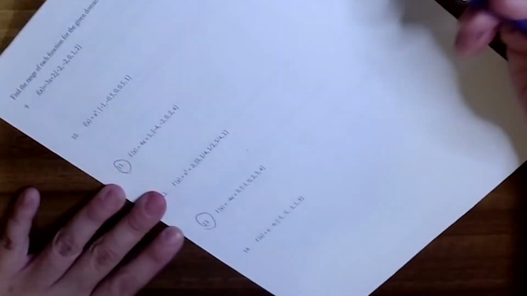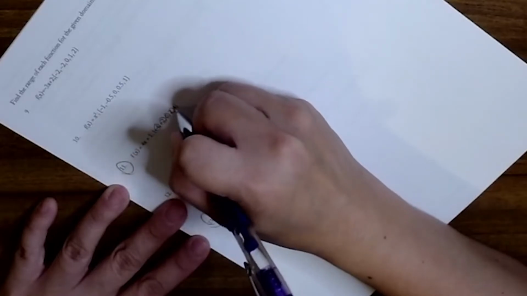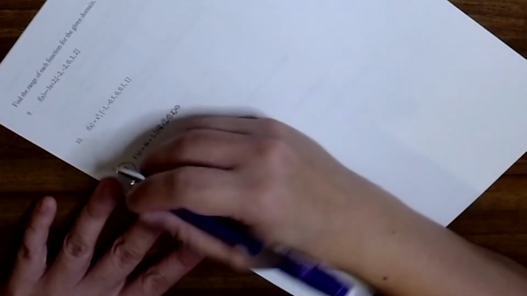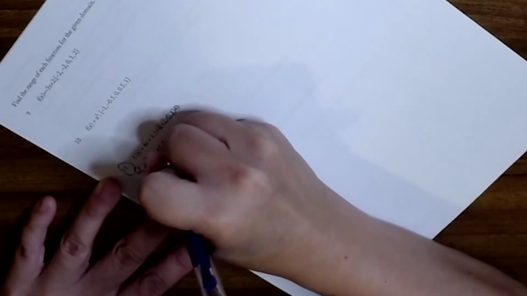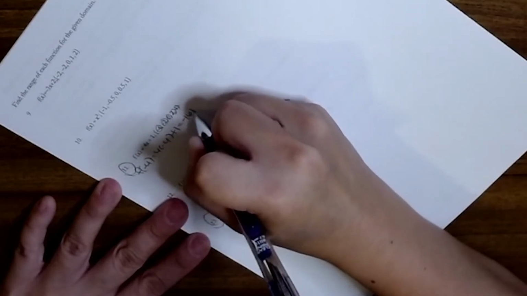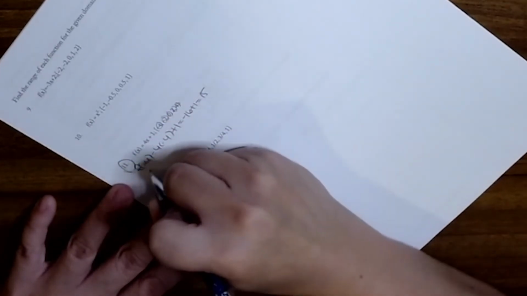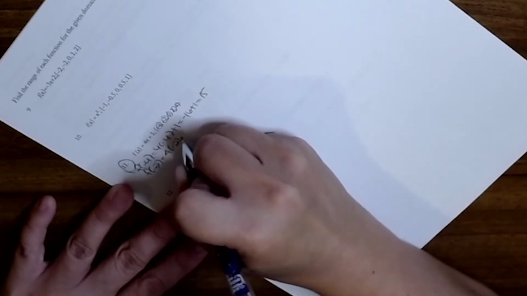Okay, so now we're going to look at finding the range of the last two here. All I'm going to do is plug in the values of x in here to find my values of y. So f of negative 4 is 4 times negative 4 plus 1. So I get negative 16 plus 1, which is negative 15. f of negative 2 is equal to 4 times negative 2 plus 1.